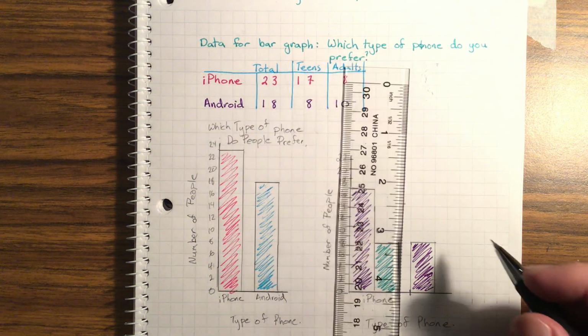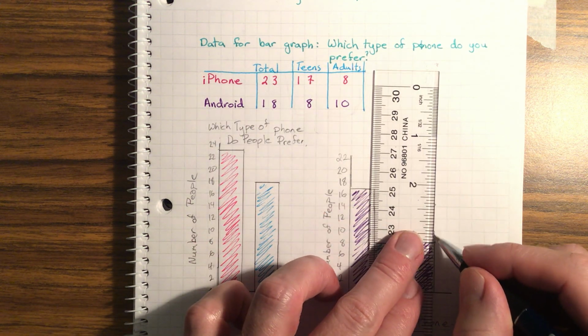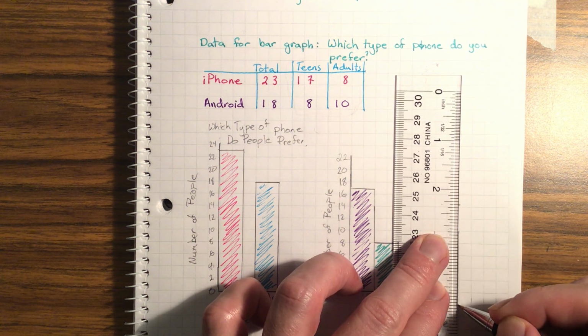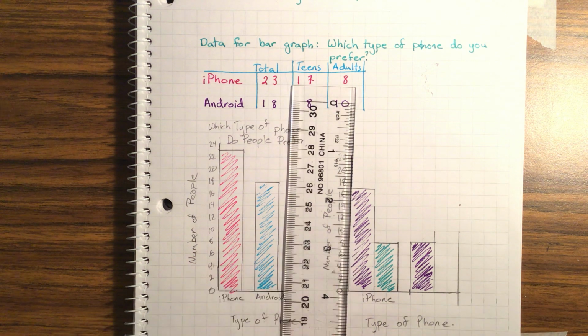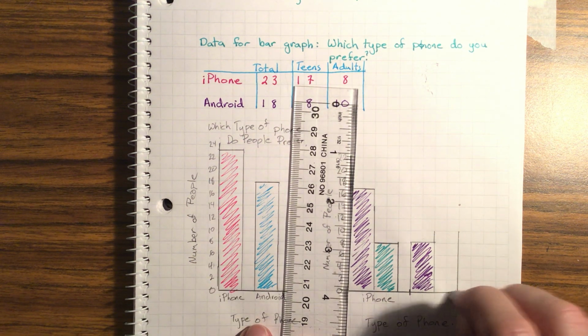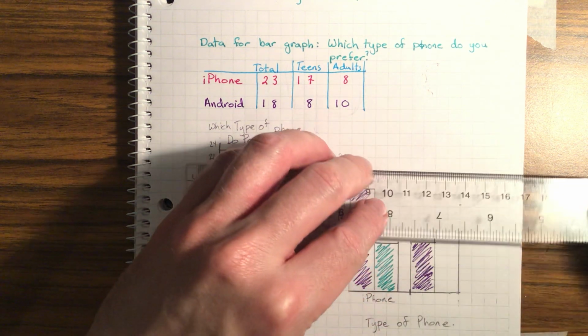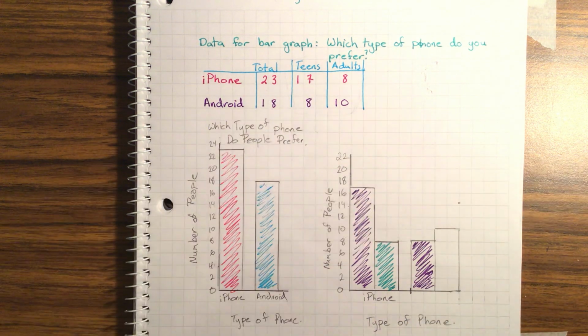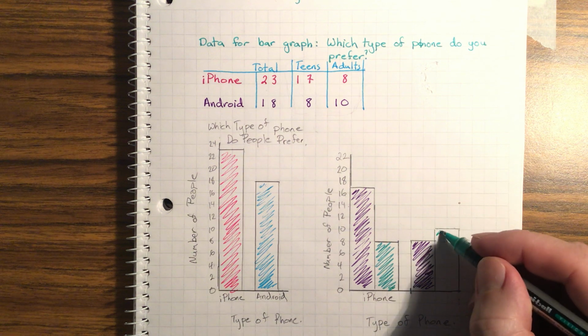And then I draw a bar up to 10 for the adults. And I went a little bit too far on that bar down. And I shade this in green, just like the iPhone.